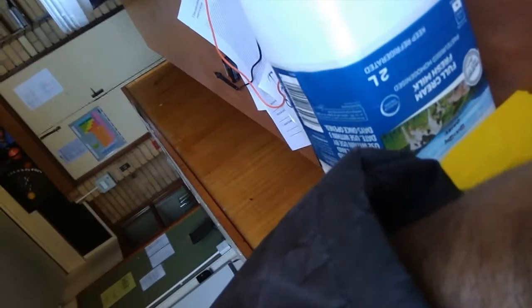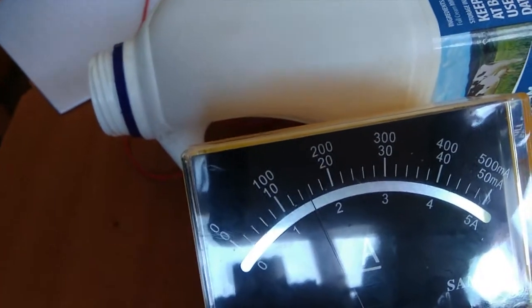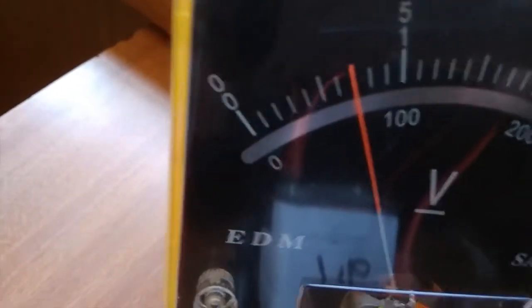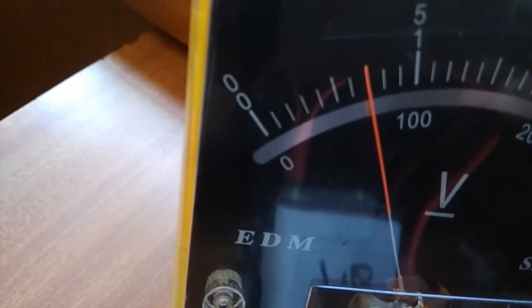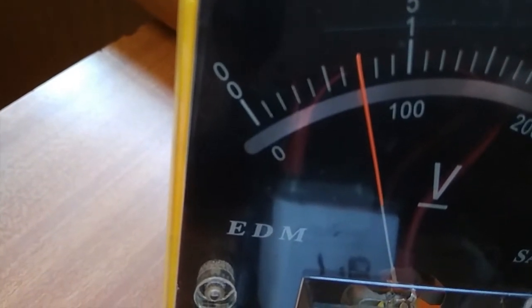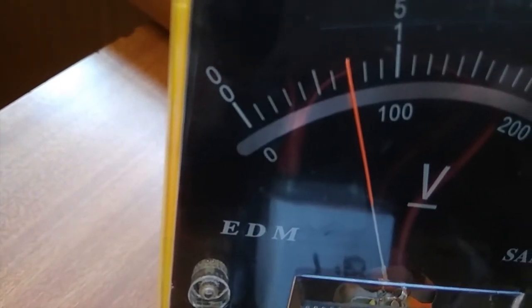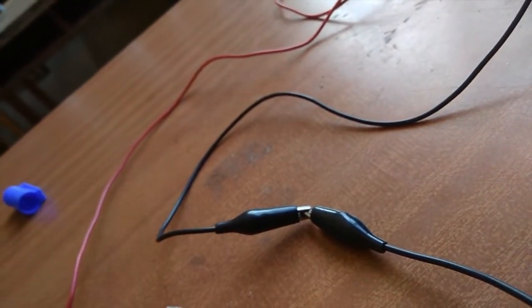And let's just see if there's anything more we can do. Let's just get one more reading somewhere in between. Let's get it to 1.5 amps. 1.5 amps. And the voltage would be, look at that, it's going to be 1, 2, 3.5 volts. Okay, 3.5 volts. So now we've got our readings.